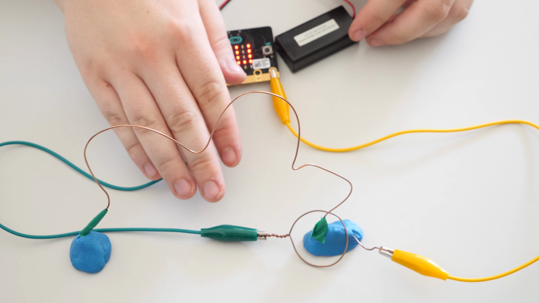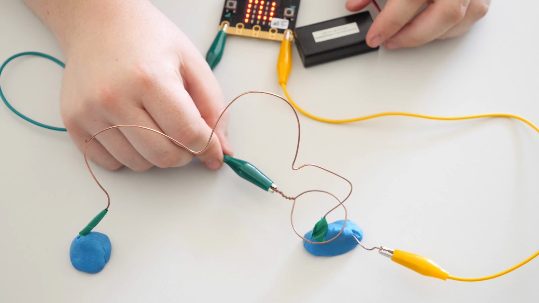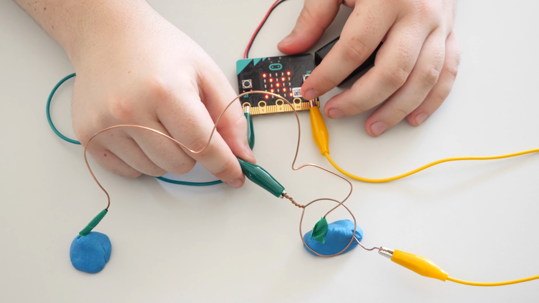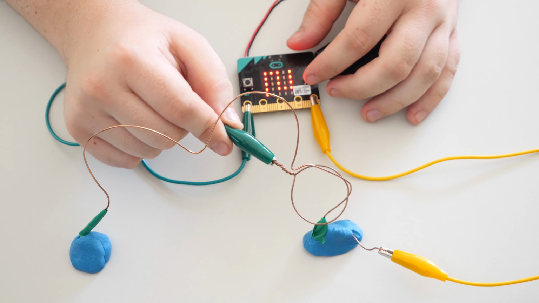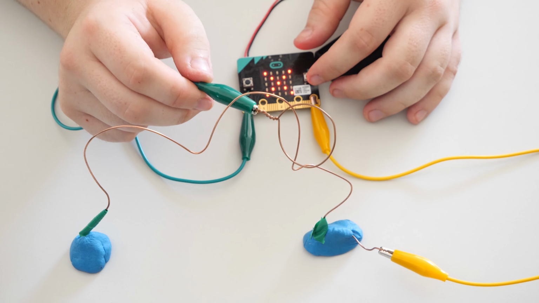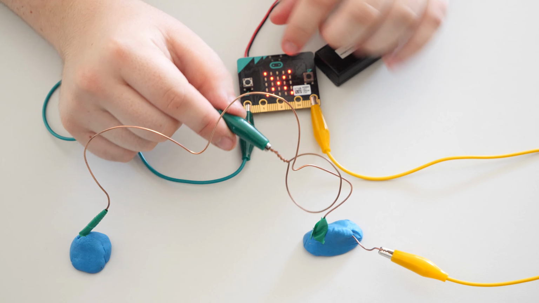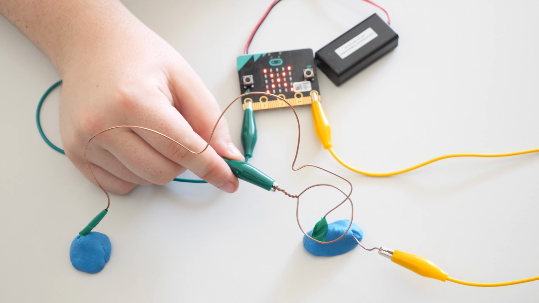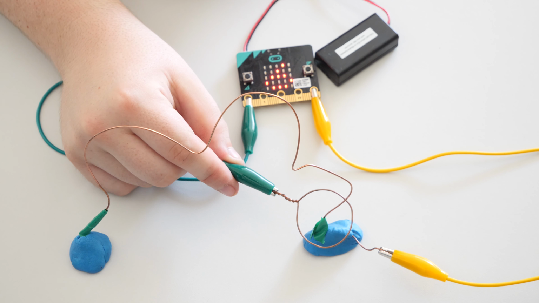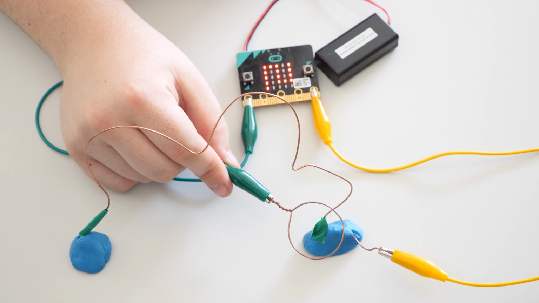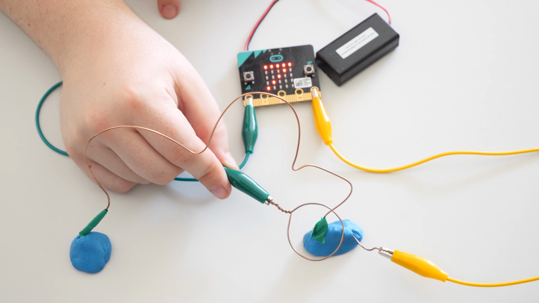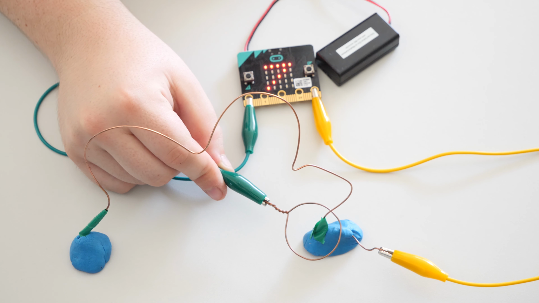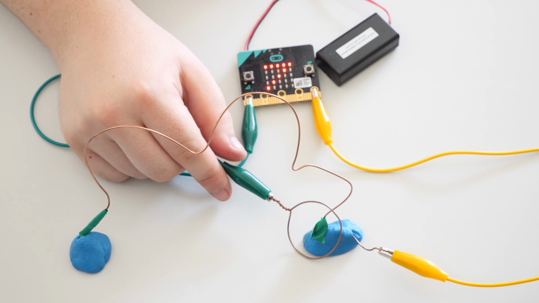Now if I take the handle here and then touch the wire, you'll see the cross come up on the screen. There you go. And then if I press the A button, you'll see the score on there. Oh, still hitting it. There you go, 7. It would help if I wasn't touching the wire at the same time. So you can see we've got a score of 7 at the end there.